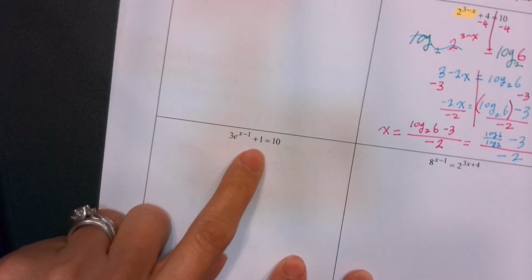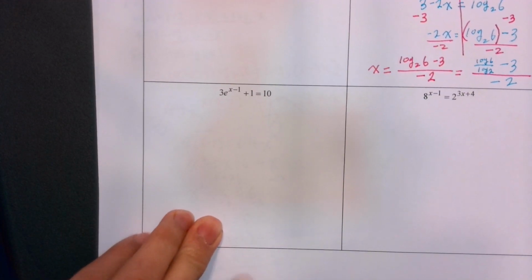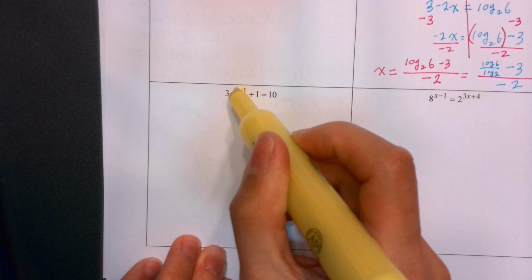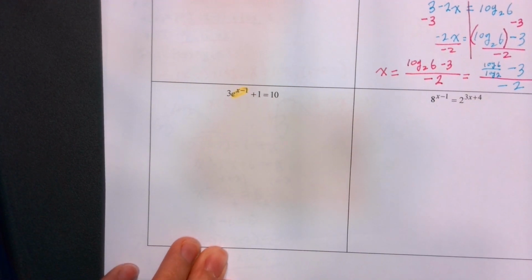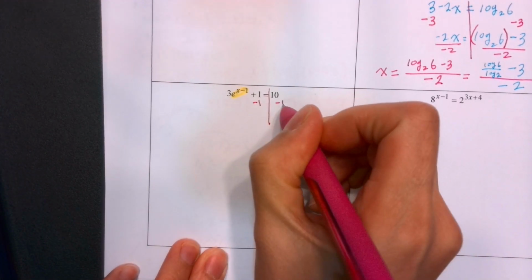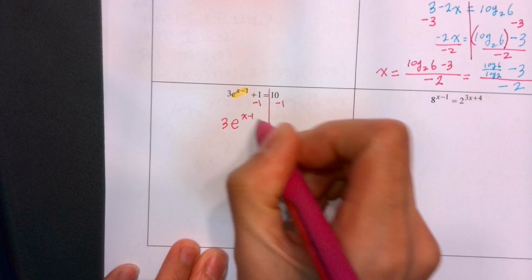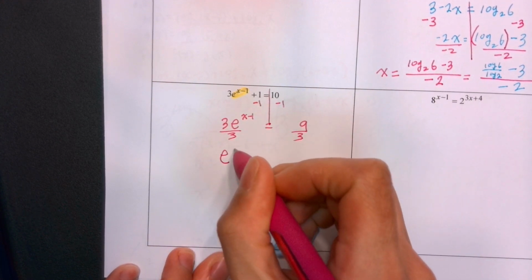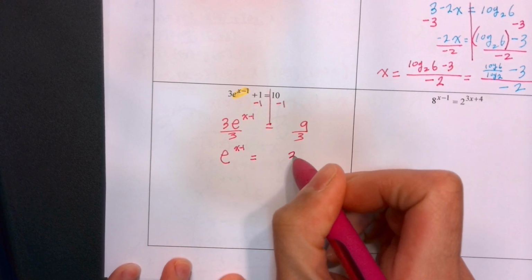Let's do one more. This one right here. Where is the exponential form? I just see one right here, e to the x minus first power. That 3 is not a part of it, so you have to get rid of that 3 as well. So how I'm going to do it, subtract 1 from both sides, divide by 3 to get e raised to the x minus first power equal to 3.